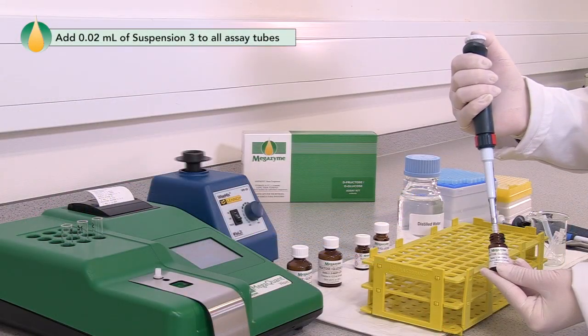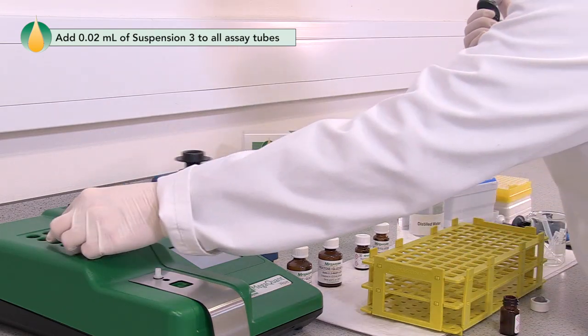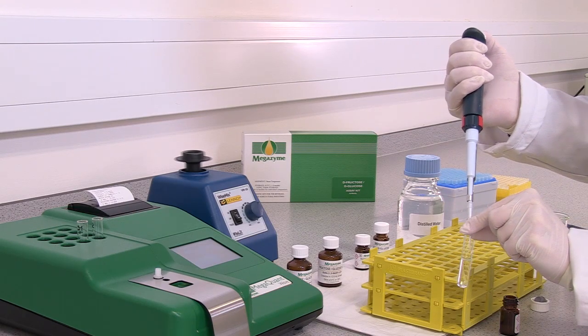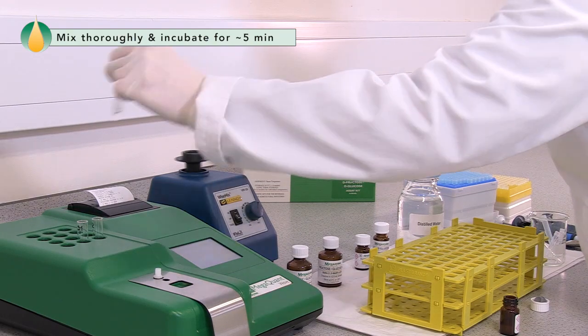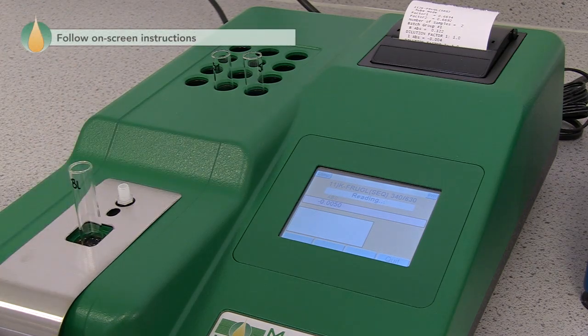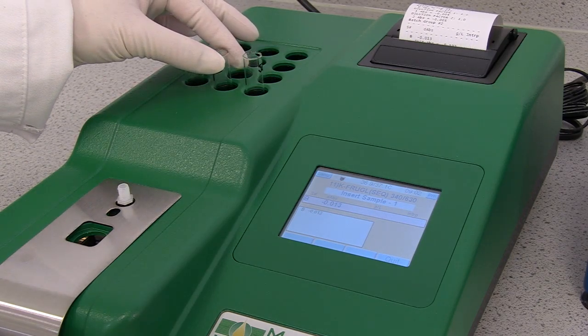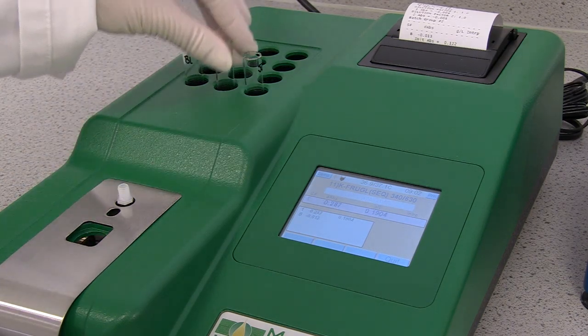After recording the absorbance A1, pipette 0.02 ml of suspension 3 into all assay tubes. Mix thoroughly and incubate in the incubation block of the MegaQuant Wave for approximately 5 minutes. After the incubation, follow the on-screen instructions on the MegaQuant Wave and record the absorbance reading A2 for all of the assay tubes. This absorbance reading completes the measurement for D-glucose, and the results will be output to the onboard printer or the SFCapture software screen.